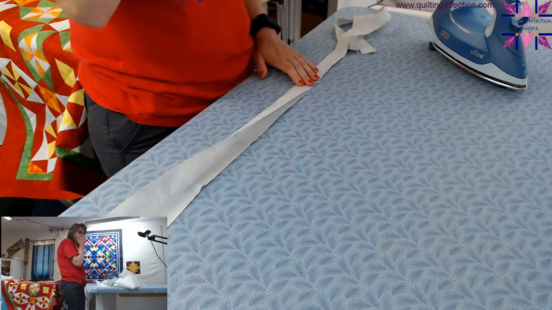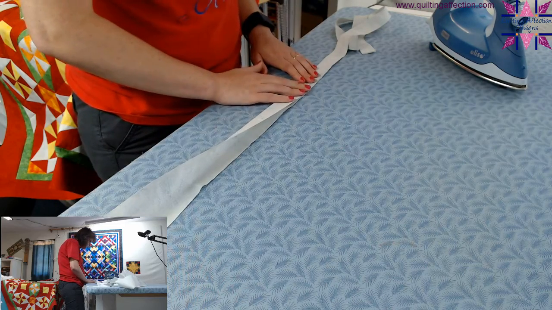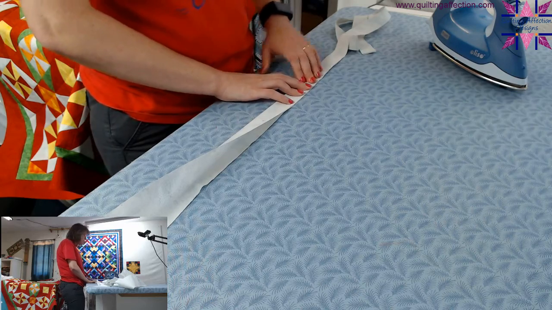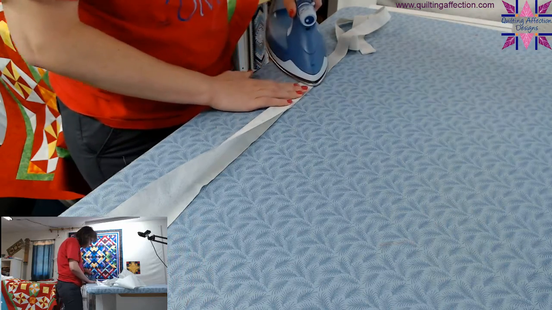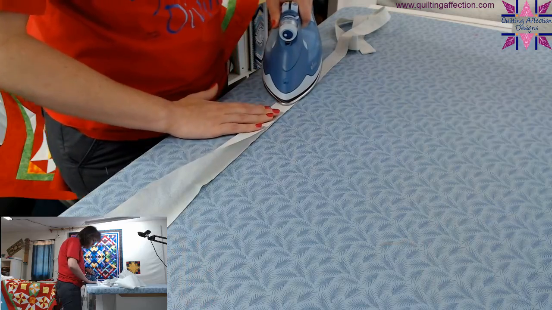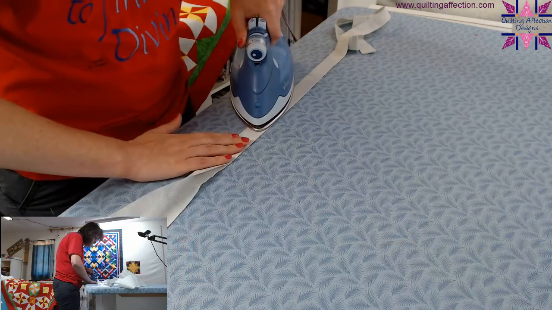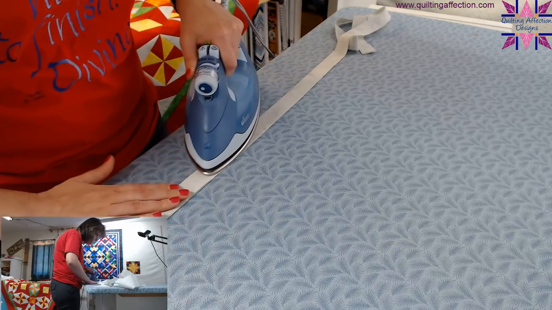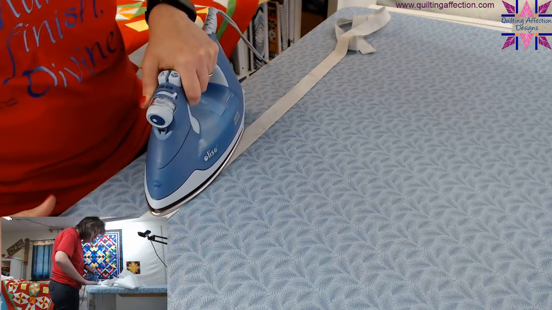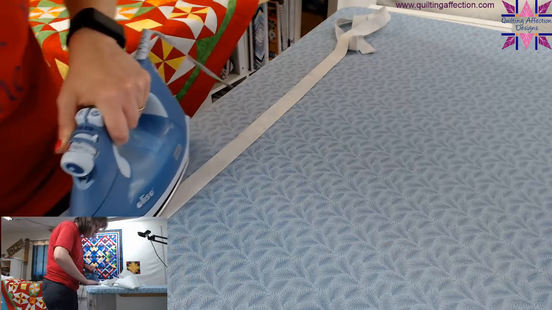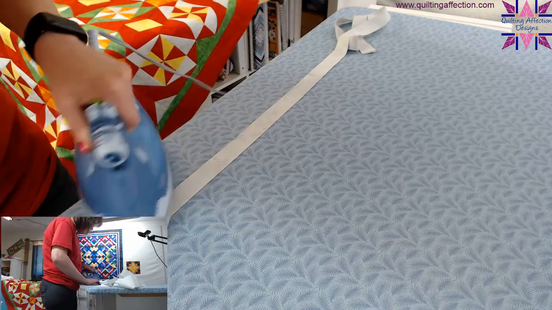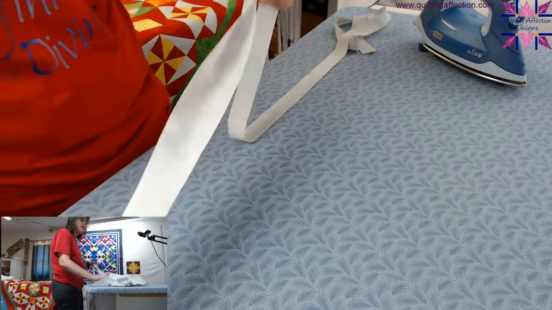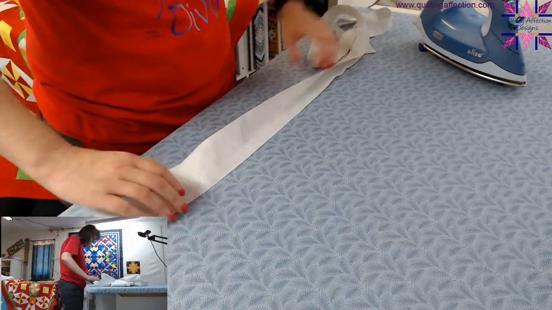The name of the pattern is Whirlwind, and it is one of my patterns. You can find it on my website on quiltingaffection.com. I'm currently in the process of reworking the pattern to make it a Studio 180 friendly pattern, and I will be releasing that this month when I introduce my Island Boutique project.